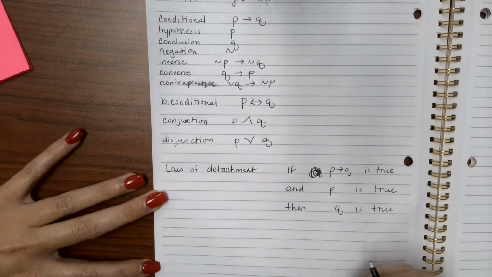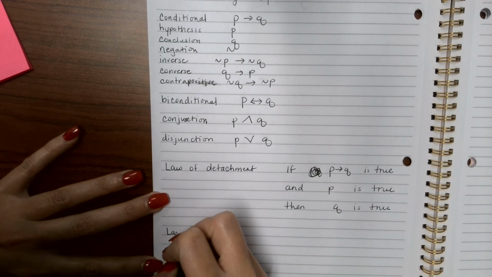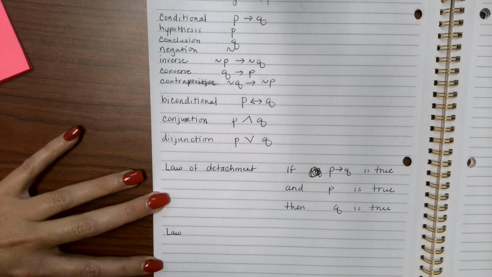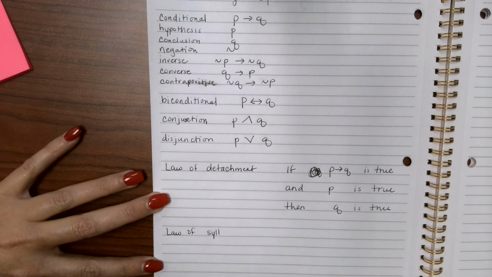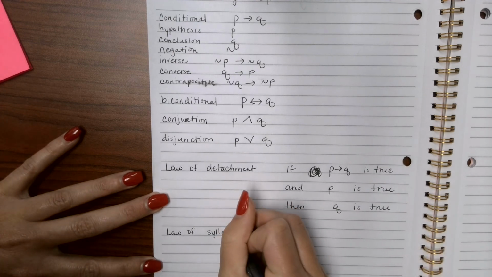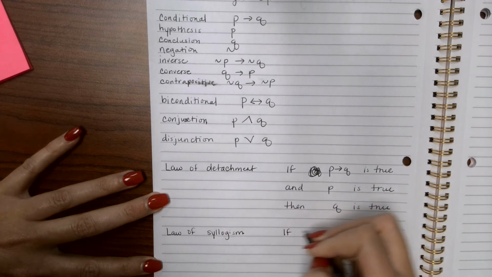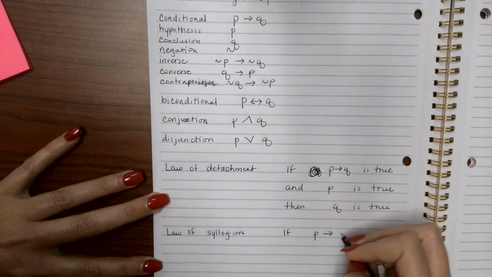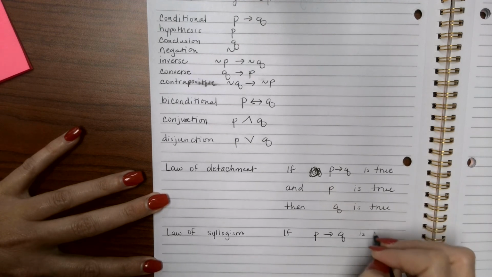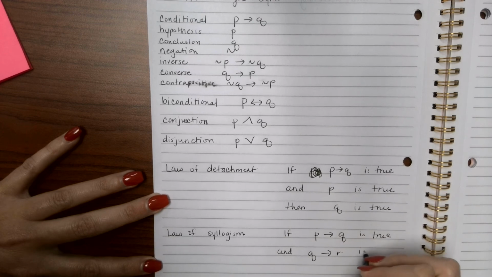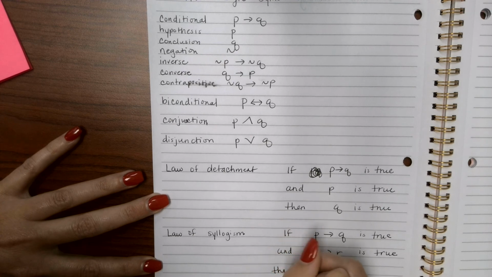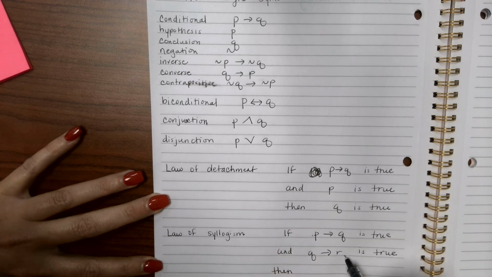The next one is the law of syllogism. That says if P going to Q is true and Q going to R is true, then P going to R is true.